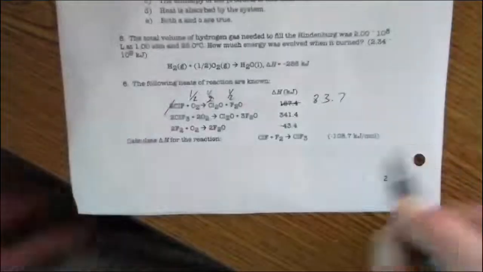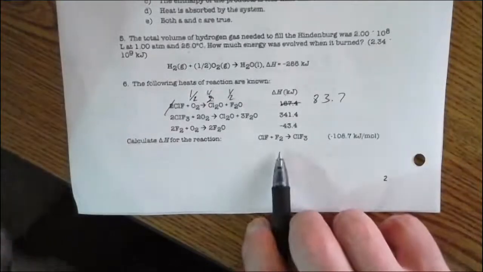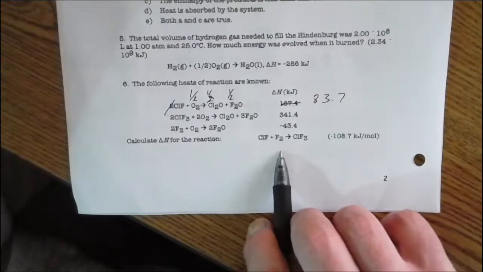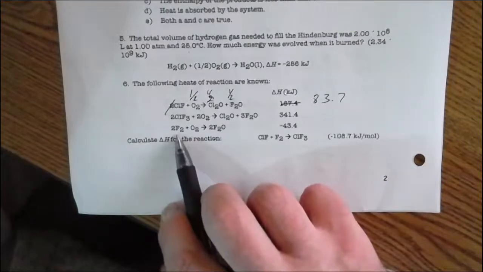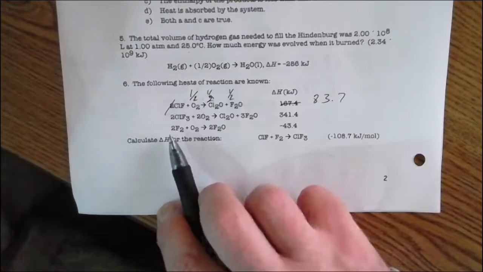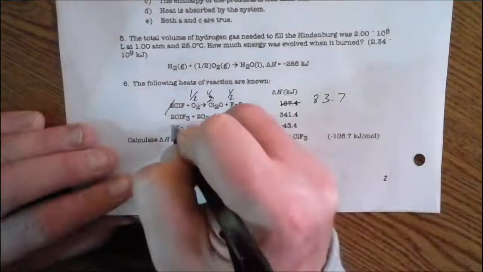Right? Next thing is F2. Do you see any F2s anywhere? Yeah, we have F2 here. That's the only place, right? We have 2 moles, so what do we need to do? We need to half it.